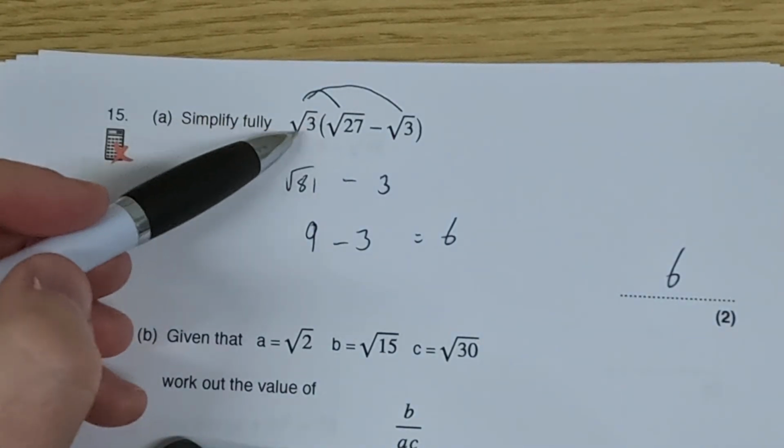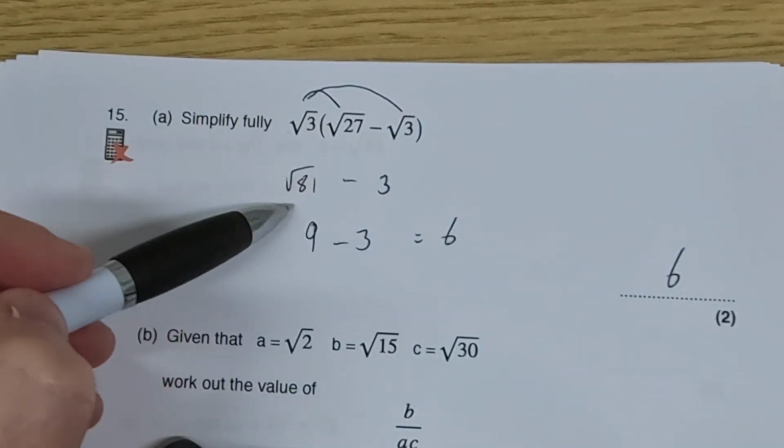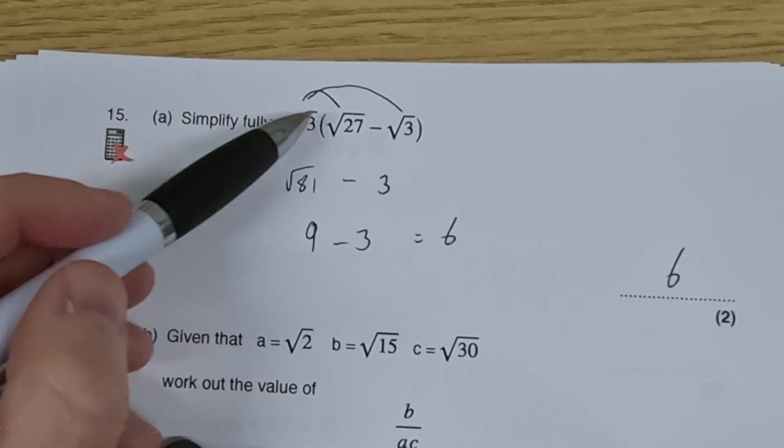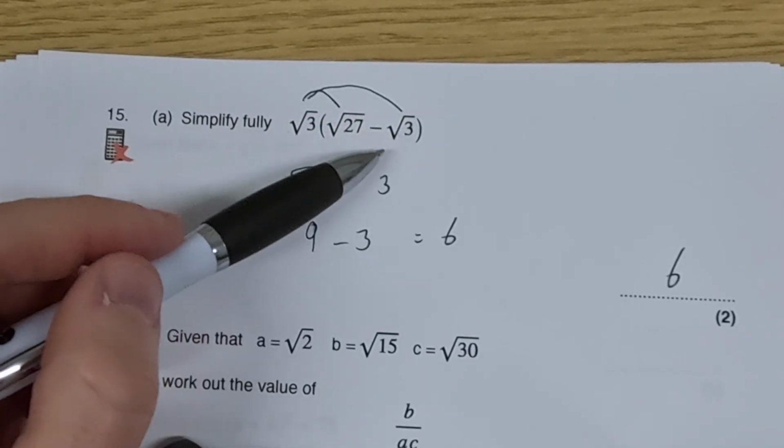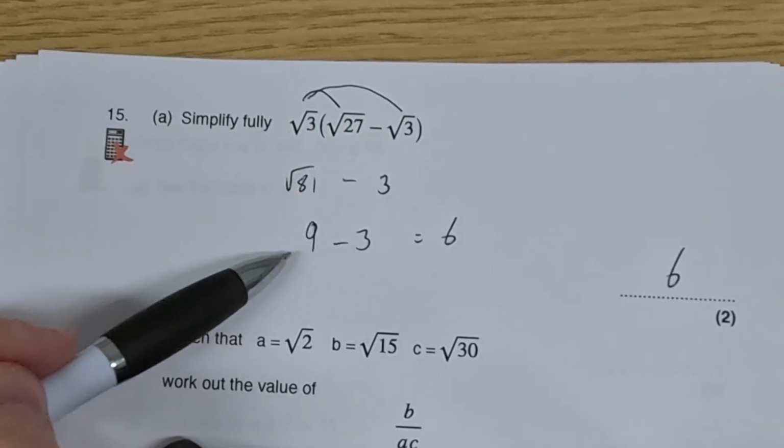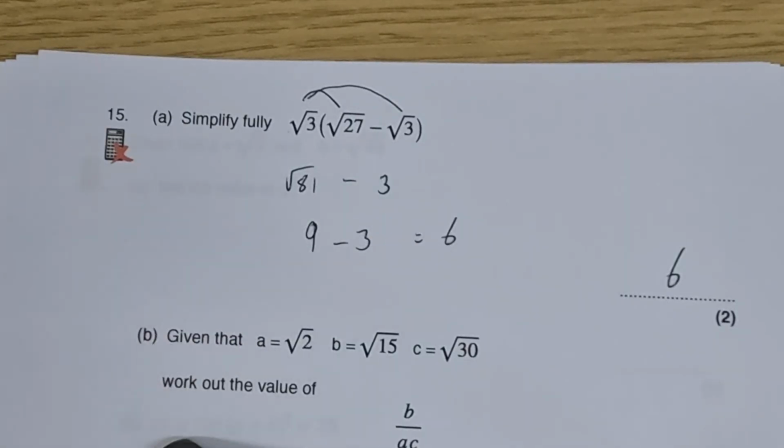And that's it. So root 3 times root 27 is root 81, which is 9. And root 3 times root 3 is equal to root 9, or 3. The square root of 9 is 3. And then you end up with 9 minus 3, which is 6. And that's it. Okay, let's look at part B.